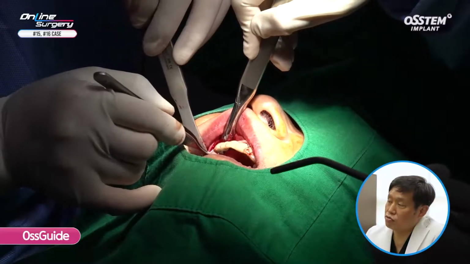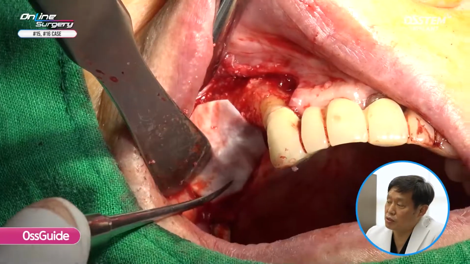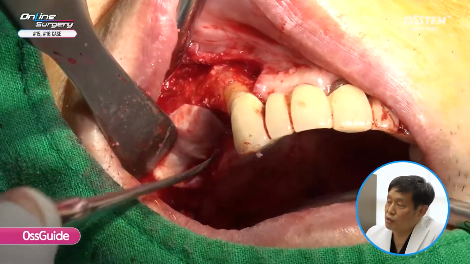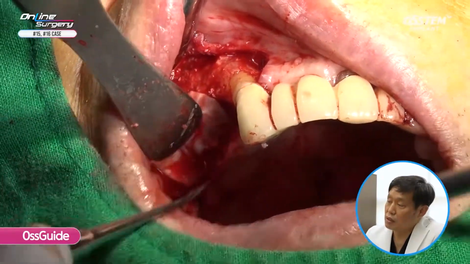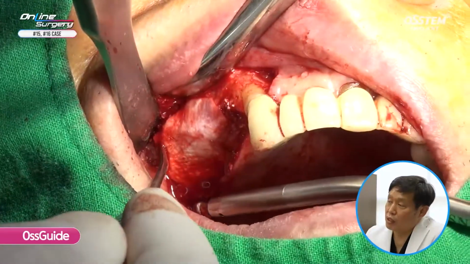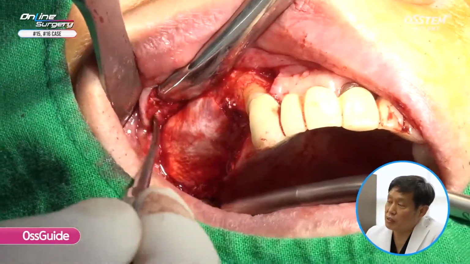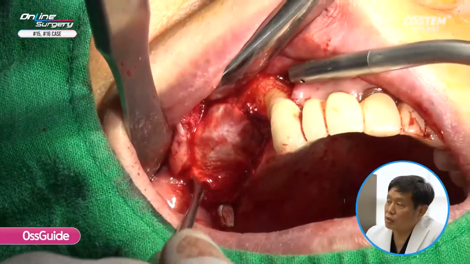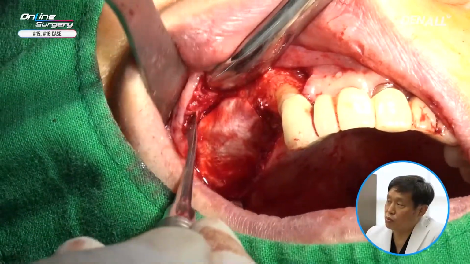You need to irrigate it using saline water. You put it below the palatal flap. Especially, you pay heed to number 16 where GBR was done. LAS KIT is used. Collagen membrane is used for coverage.